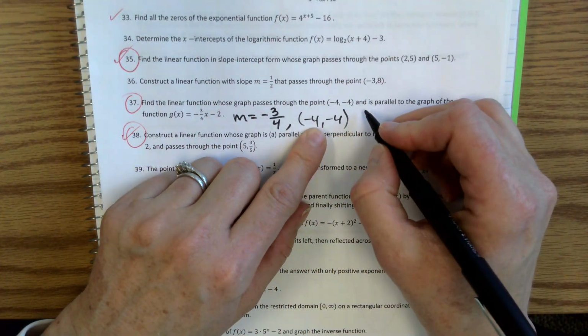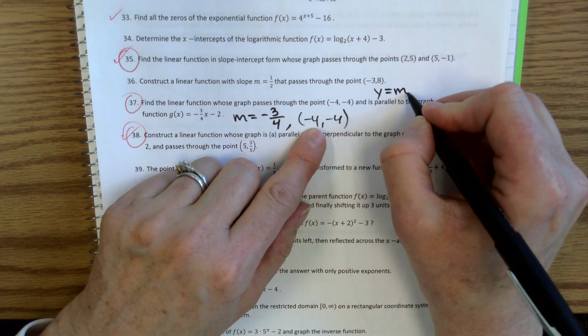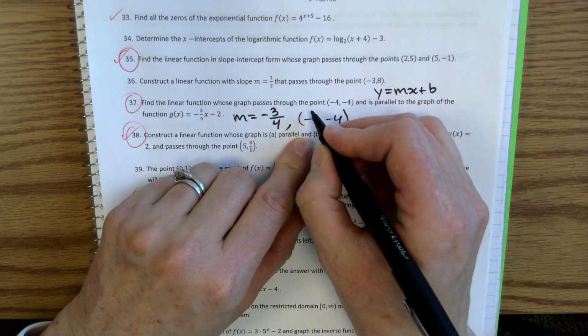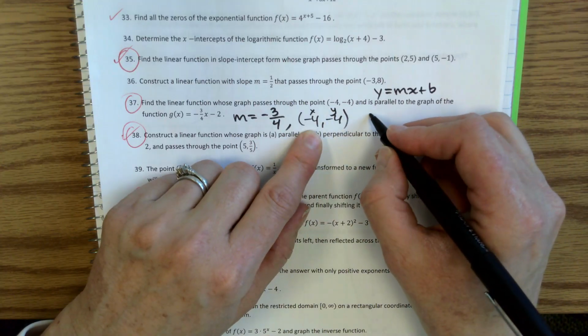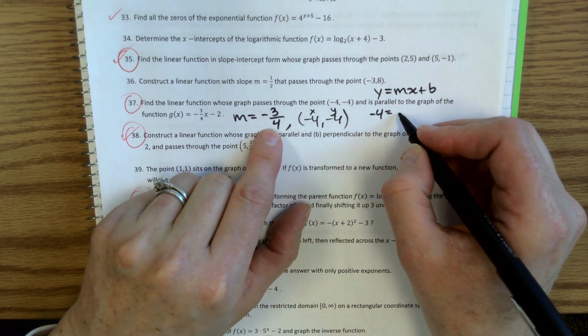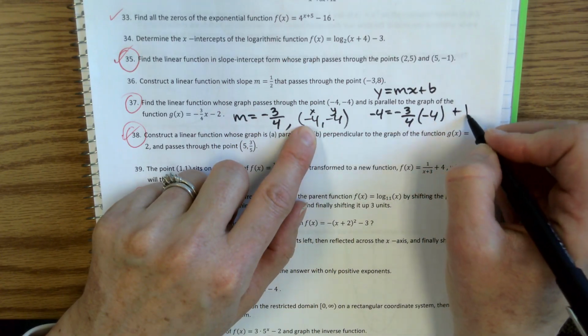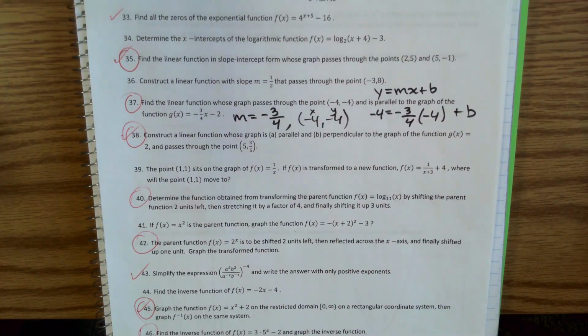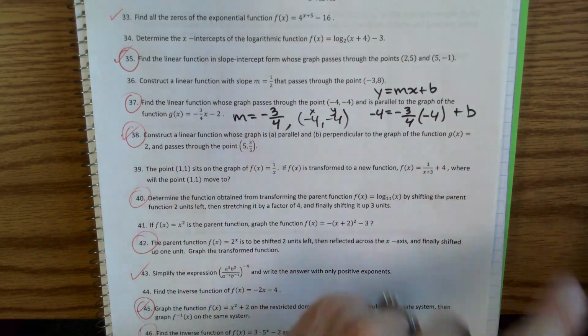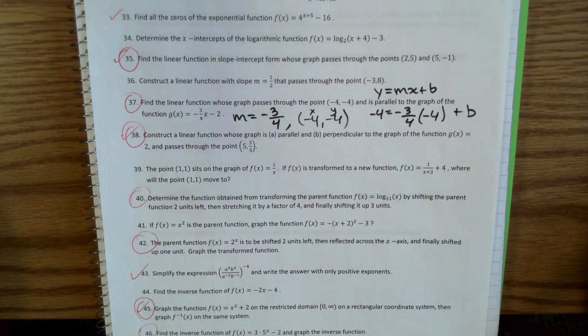So the way to set this one up is you use y equals mx plus b, and you plug the point in for x and y. Negative 4 for y, m is negative 3/4, negative 4 for x, and then you solve that equation for b. Once you find b, you know m and b, and you have your function f of x equals mx plus b.